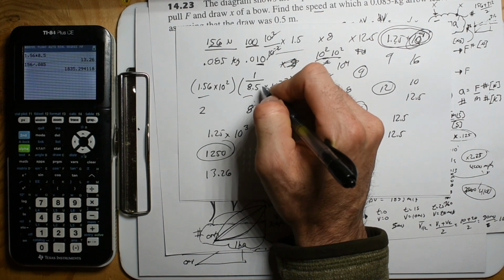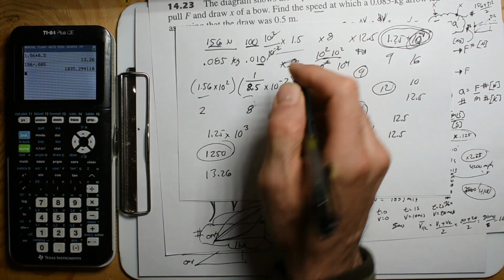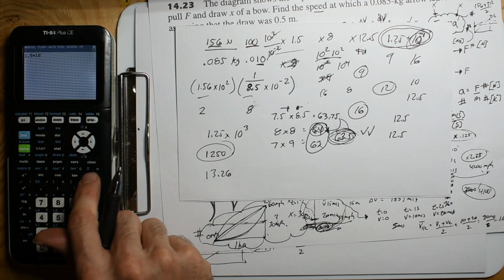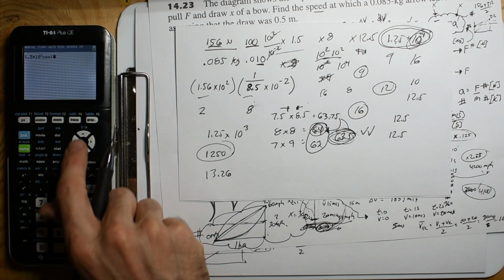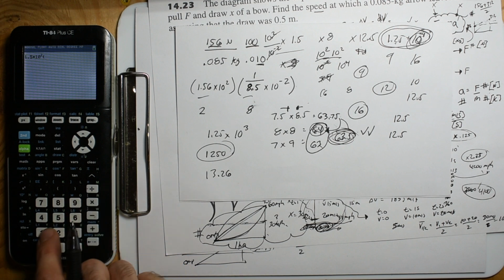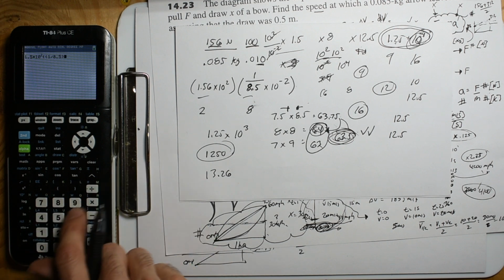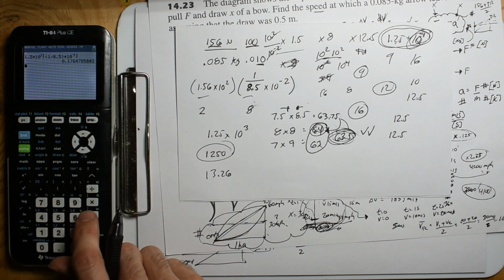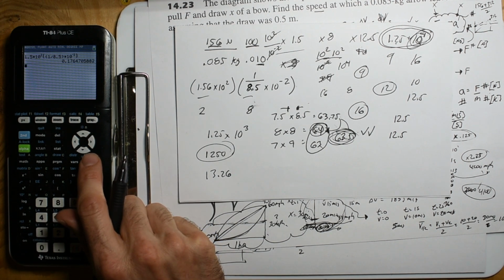This is still 1 divided by 8.5. Damn. 1.56 times 10 to the 2. I thought I was just kind of inventing new math, but no. Just really messing up. So 1 divided by 8.5 times 10 to the negative 2. Oh, that didn't work either.